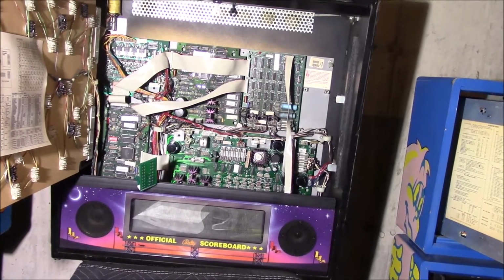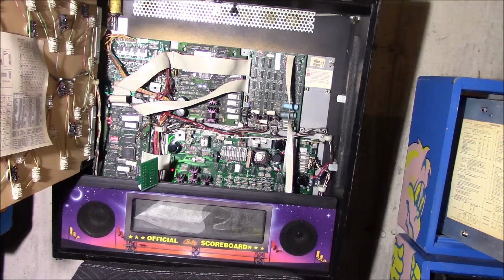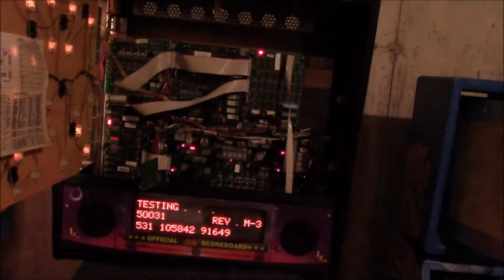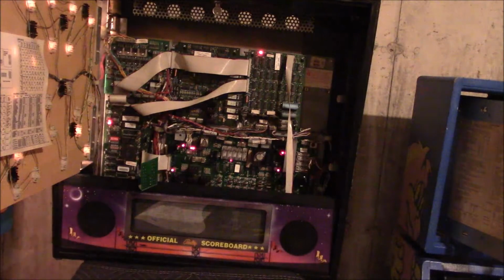Shut this, turn the machine on, shut the light because it'll be easier to see, and don't worry about that message because the switch matrix isn't hooked up.